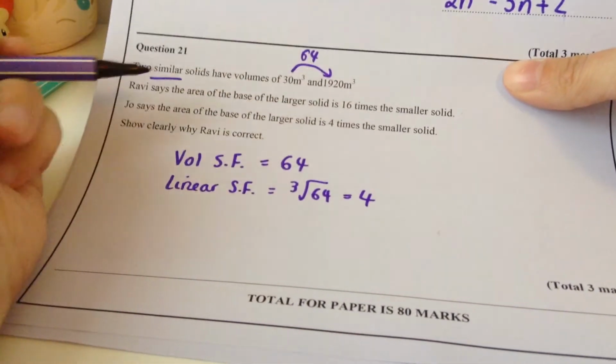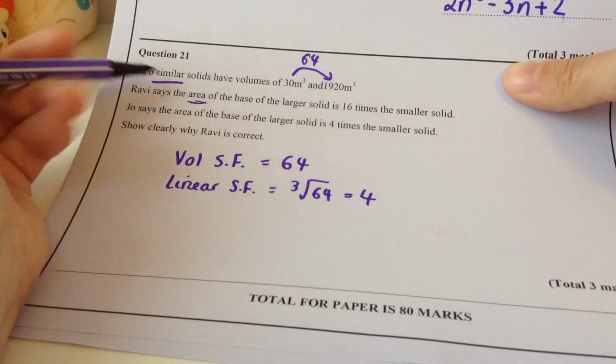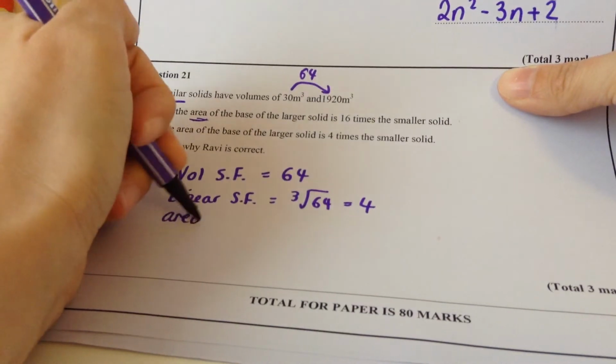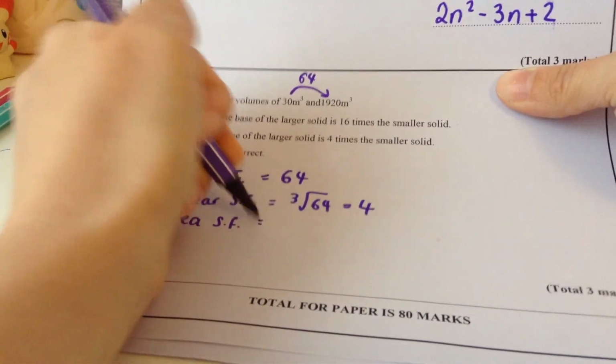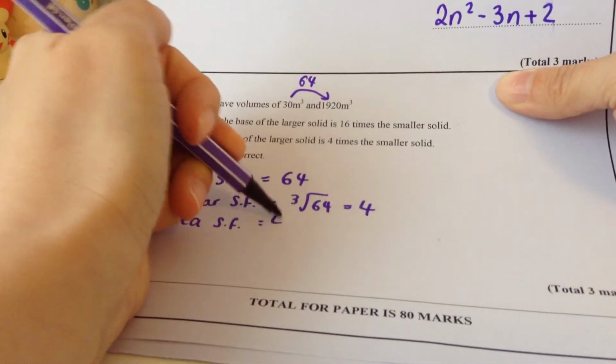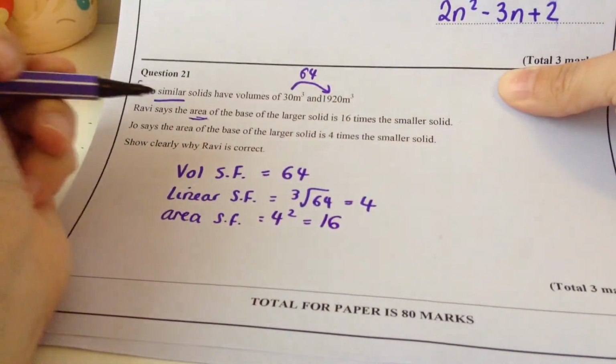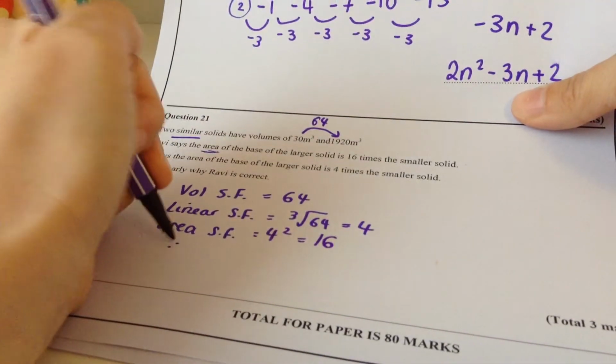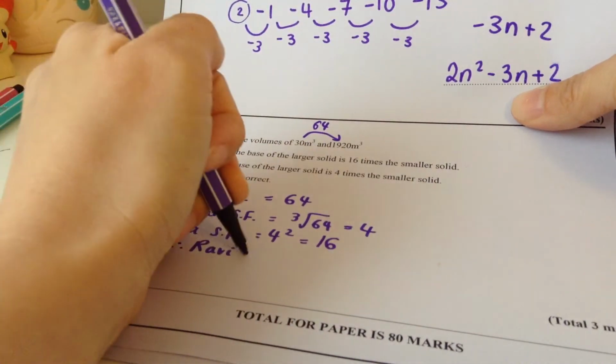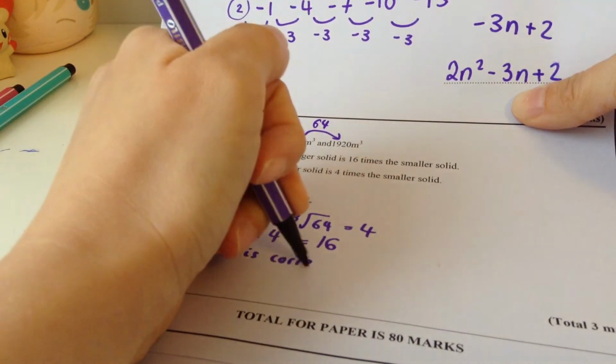Okay, but they're talking about the area, so I need the area scale factor, which is going to be the linear scale factor squared. Okay, therefore Ravi is correct.